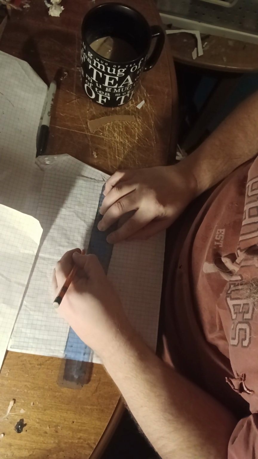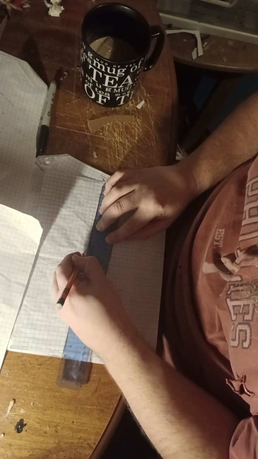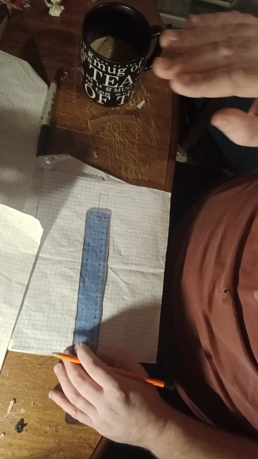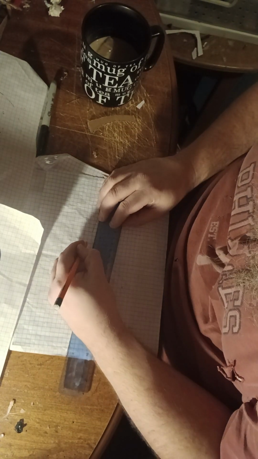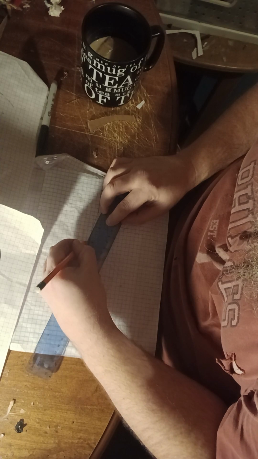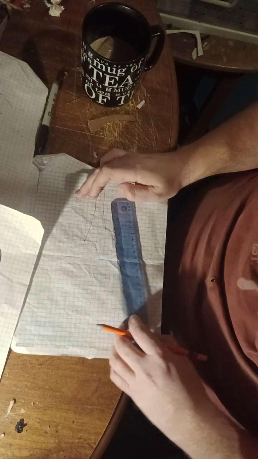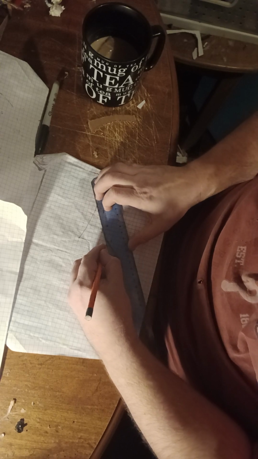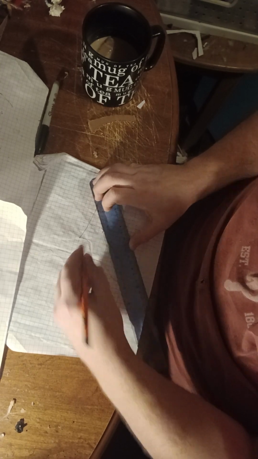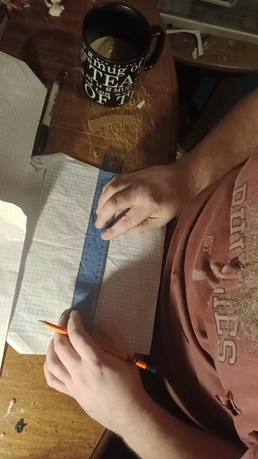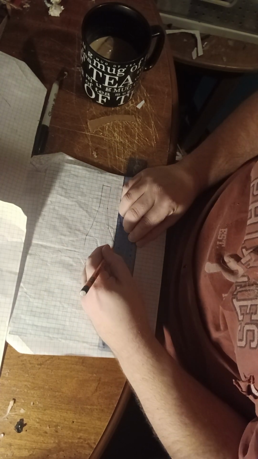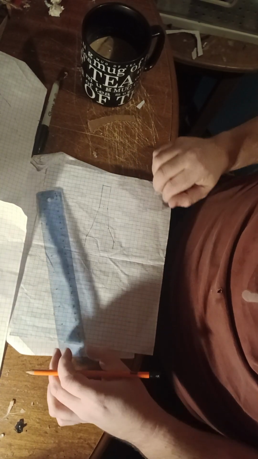So the ship at the original shape kind of does that. I'm just throwing on what I remember.